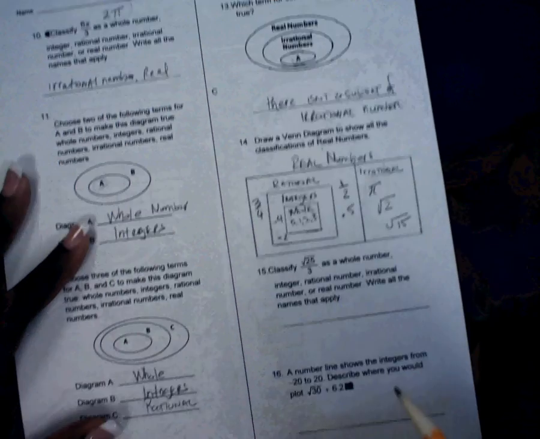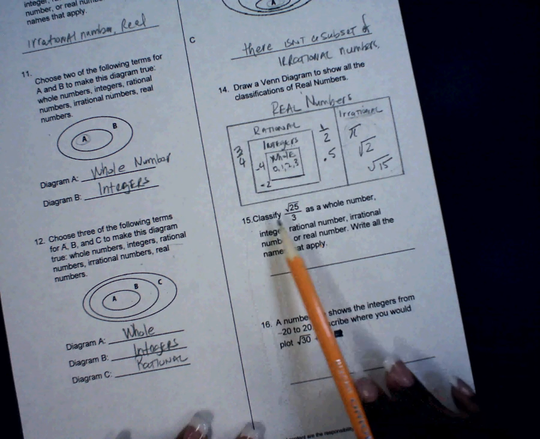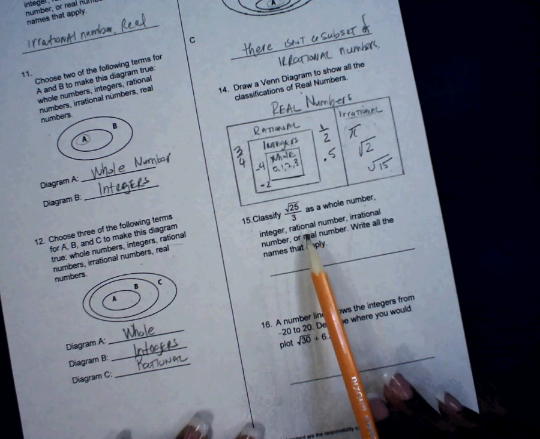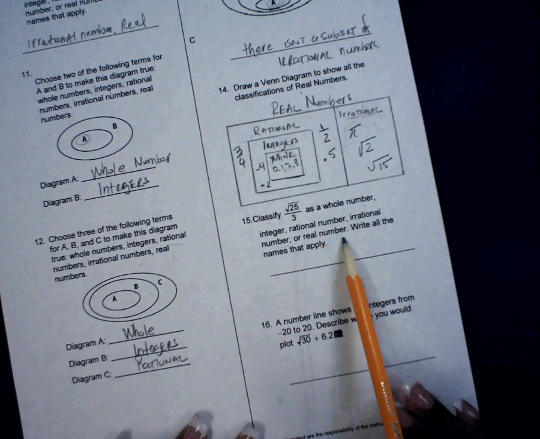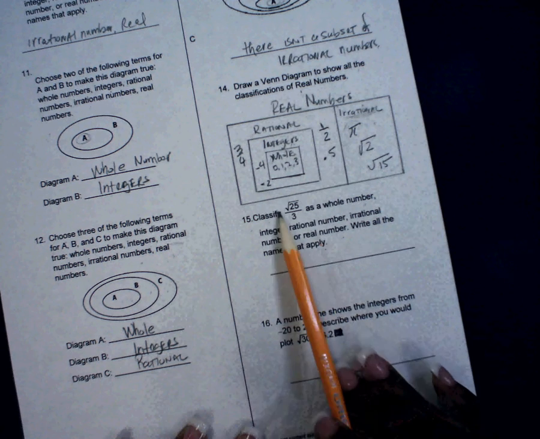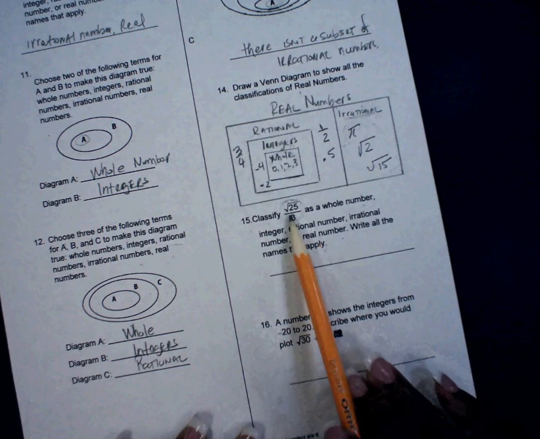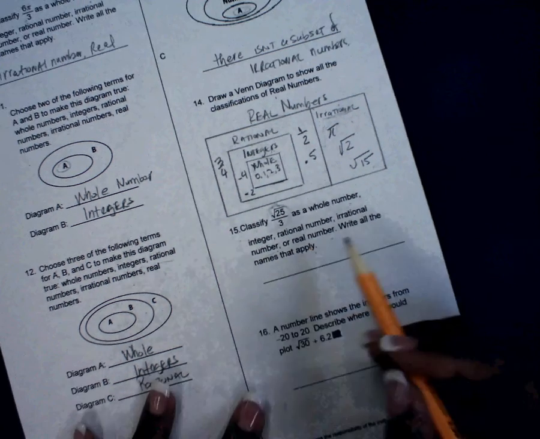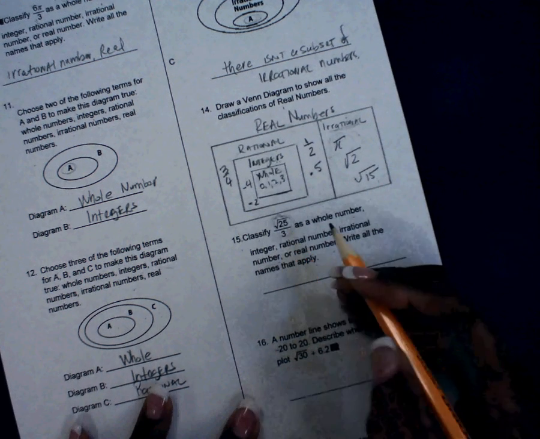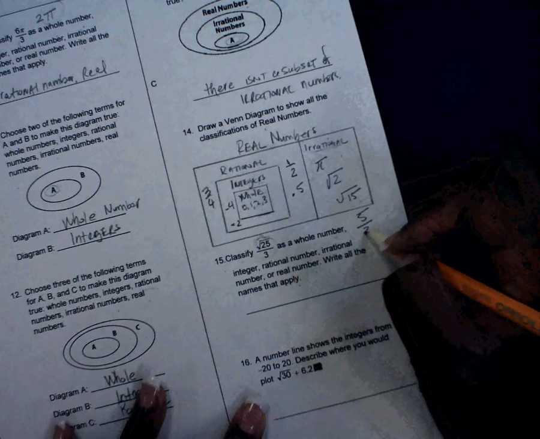Okay, and so then the last one we have, number 15, says classify the square root of 25 over 3 as a whole number, integer, rational number, irrational number, or real number. And it says write all names that apply. So again, the first thing we want to do with a fraction, we want to ask ourselves, can I reduce or simplify this fraction? And so we know that 25 is a perfect square. So the square root of 25 is going to be 5, and then I have 3 as my denominator.